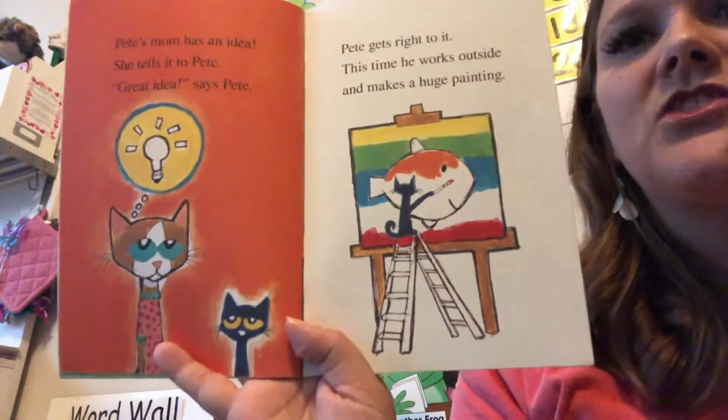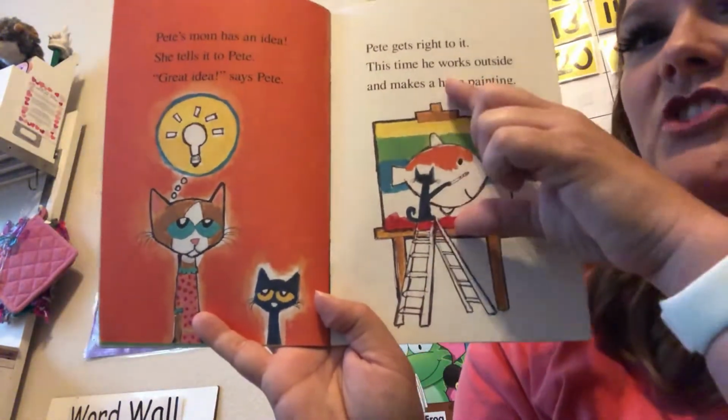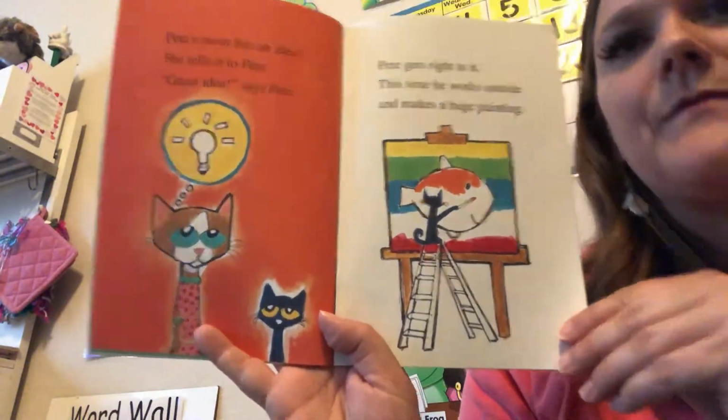Do you see how big the picture is? There's Pete, and his picture is way bigger.